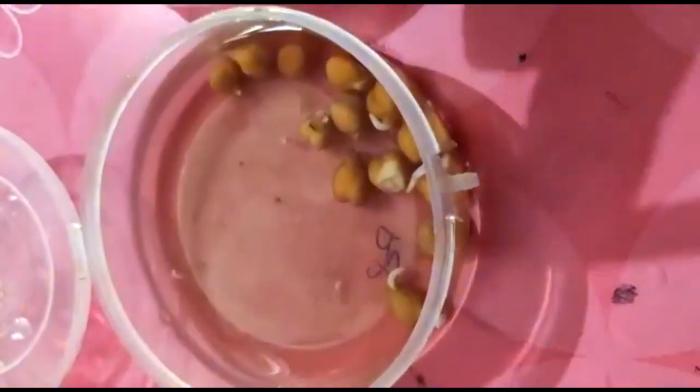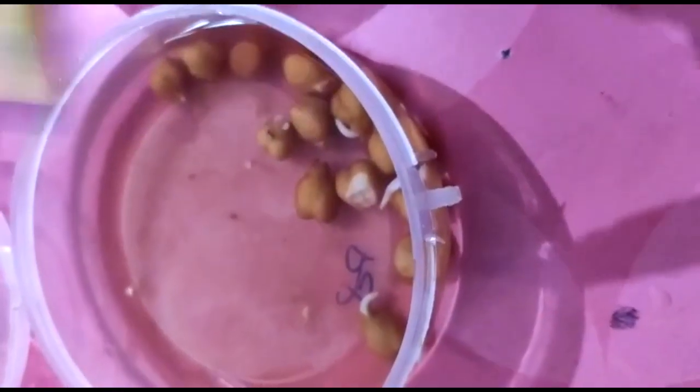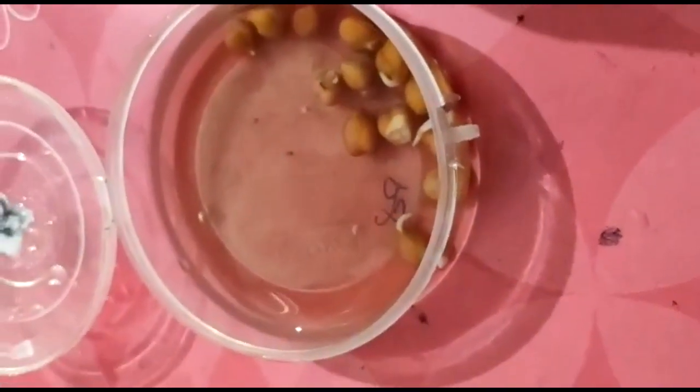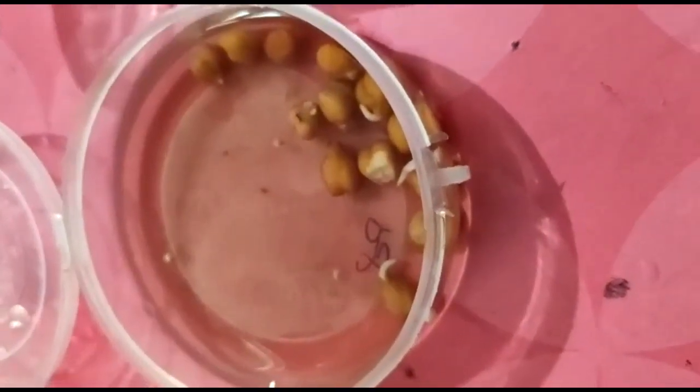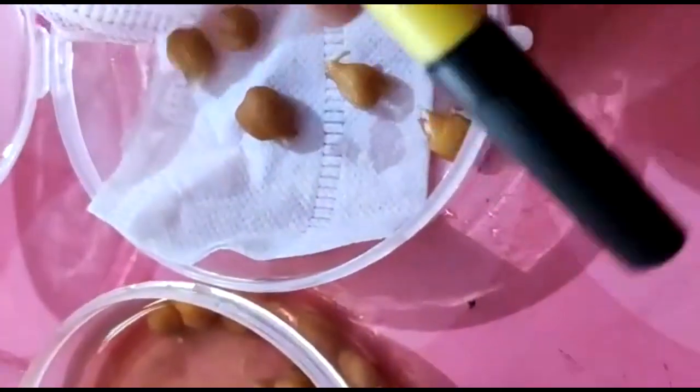B jar looks like this. Some of the seeds start to grow, but less compared to A jar. In C jar also some germination occurs, but very little. And in D jar that I kept in the refrigerator, no germination is seen.